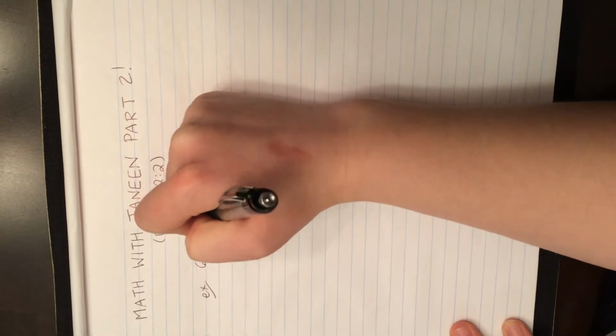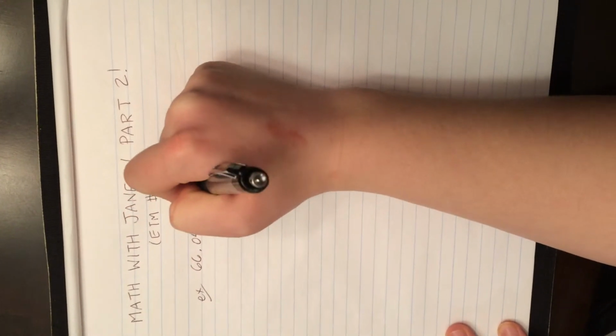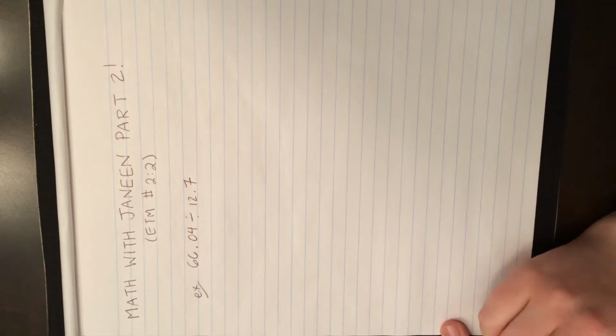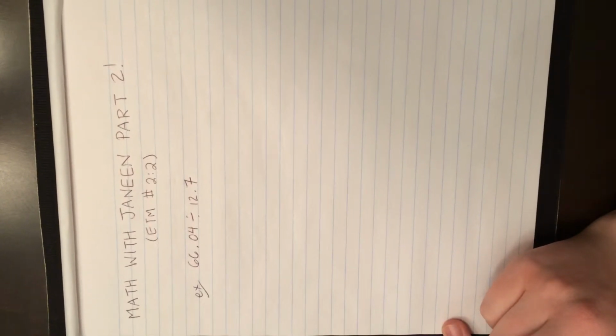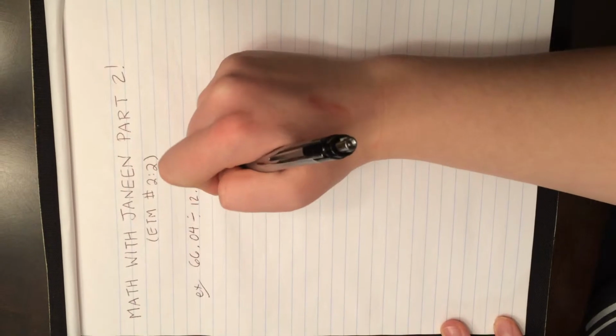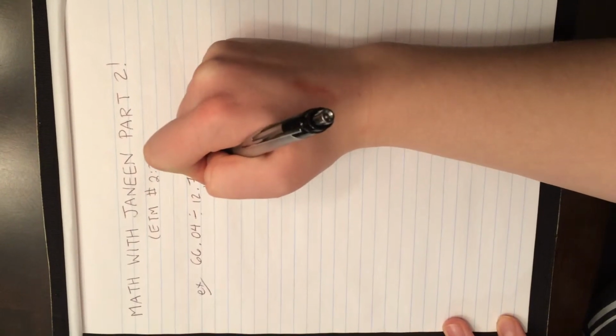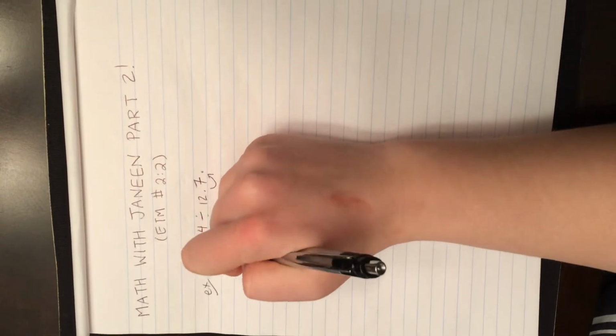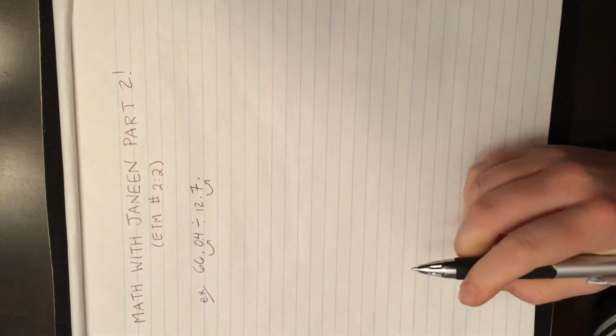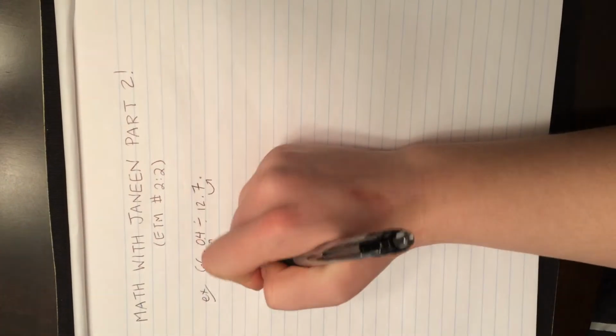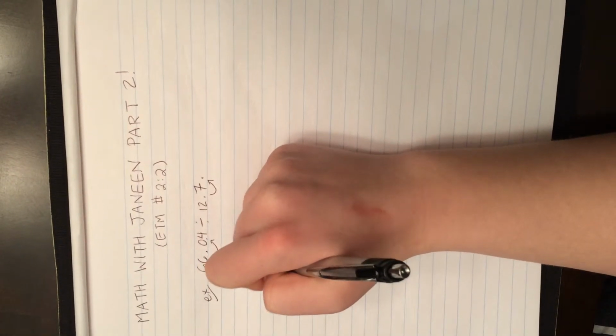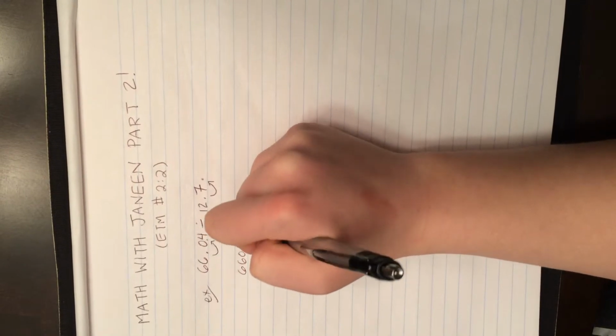66.04 divided by 12.7. We want to start by making the divisor 12.7 a whole number, and we do this by moving the decimal one spot to the right to get 127. And since we did that to the divisor, we must also do so to the dividend to get 660.4. So I'm just going to rewrite our question.